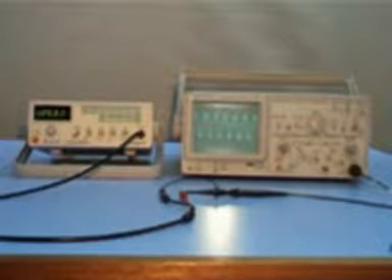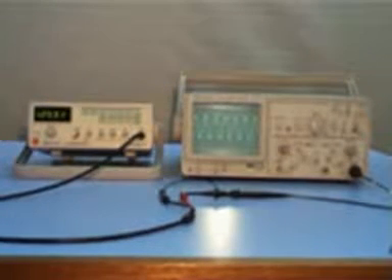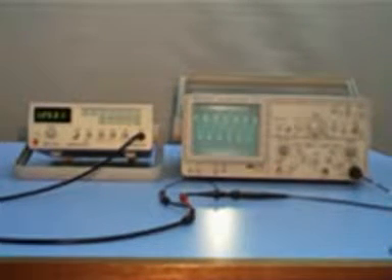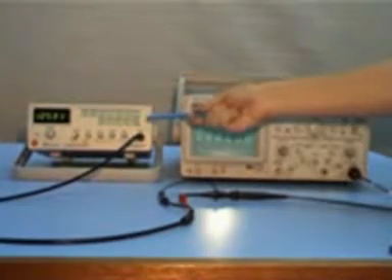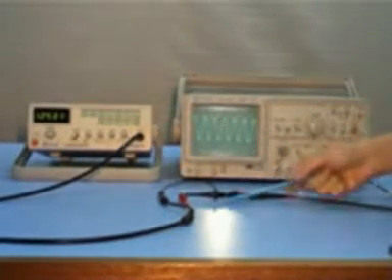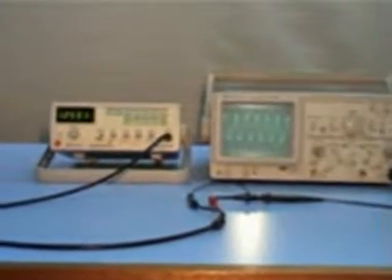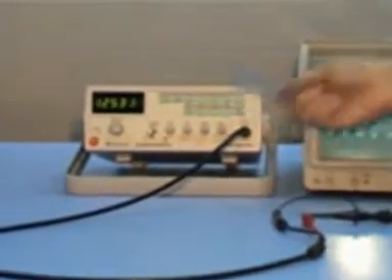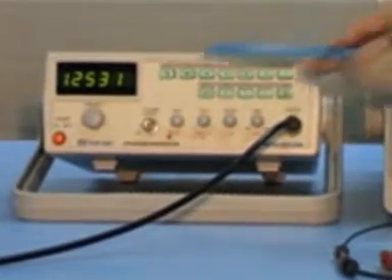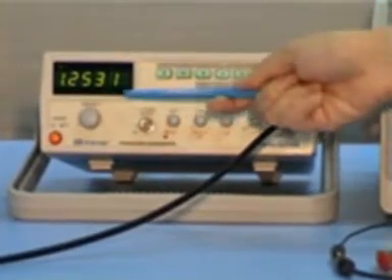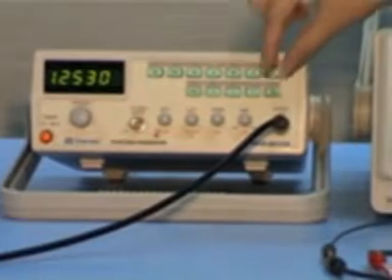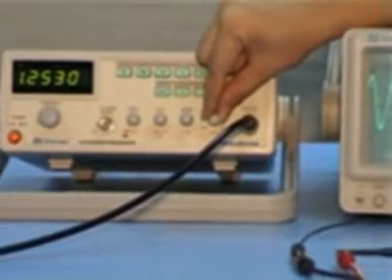Sine wave measurement. For sine wave measurement, we need a signal generator which is connected directly to the oscilloscope. Set the signal generator for sine wave at a frequency of 1.25 kHz. Set the signal generator for 1 volt peak to peak.